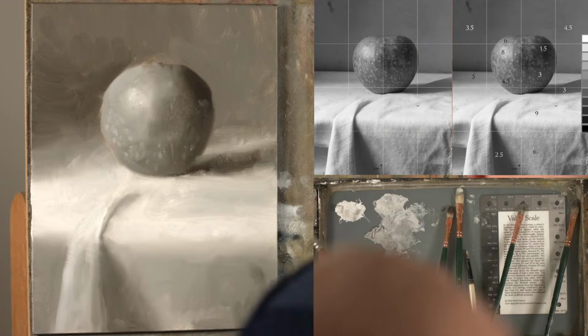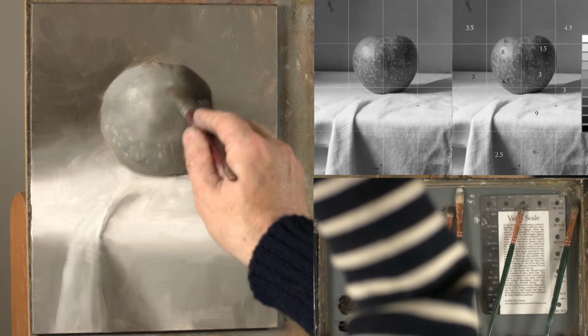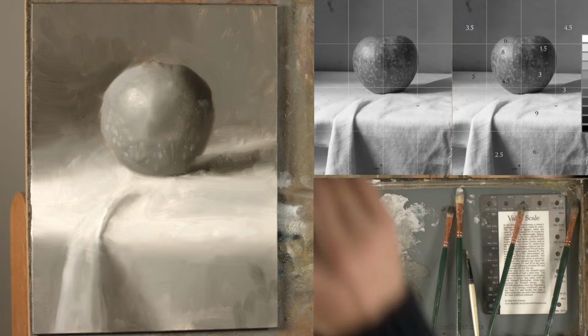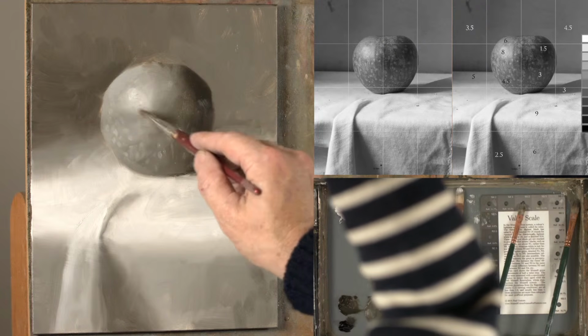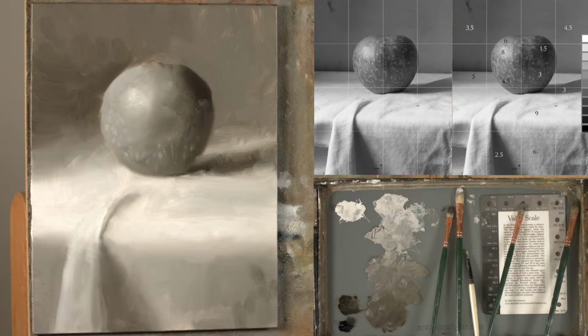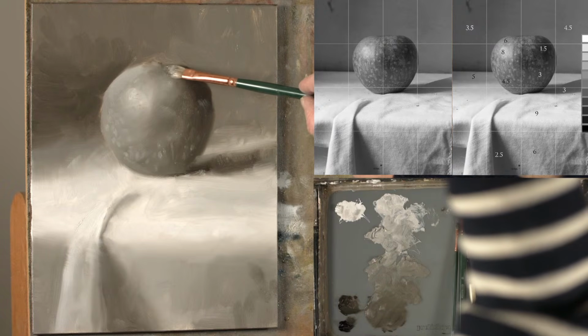Do you paint the lights thicker and the darks thinner in this stage? It does work, yes, but more for a finished painting. For a fairly quick value study like this, I'm pretty much just whacking it on. And also, I'm not really trying to create a beautiful piece of work here. I'm trying to illustrate some concepts more than anything else. So I'm doing everything pretty quickly.